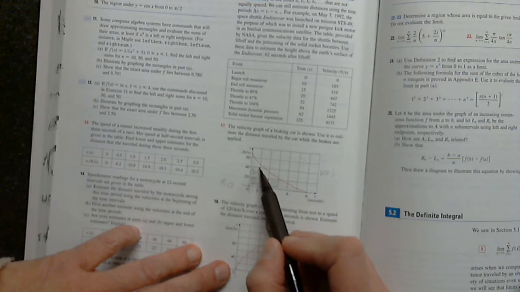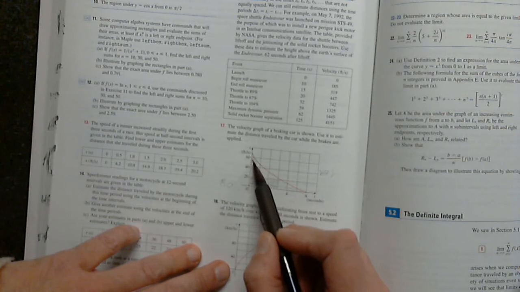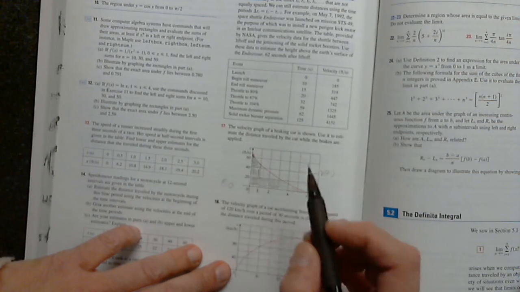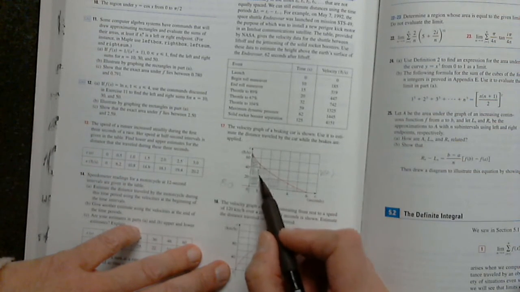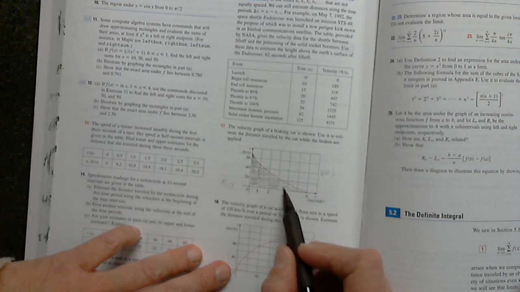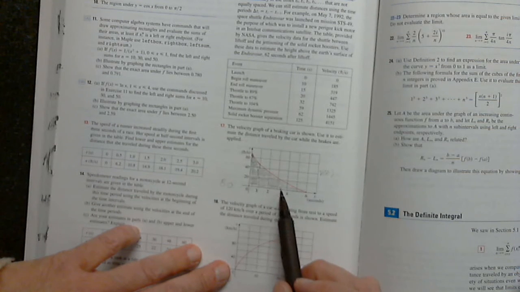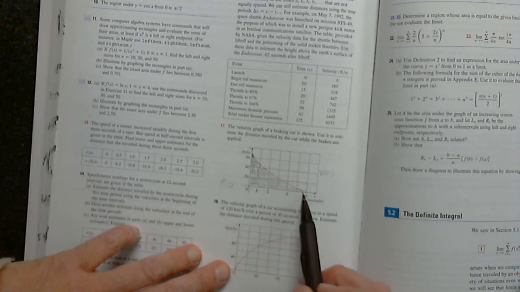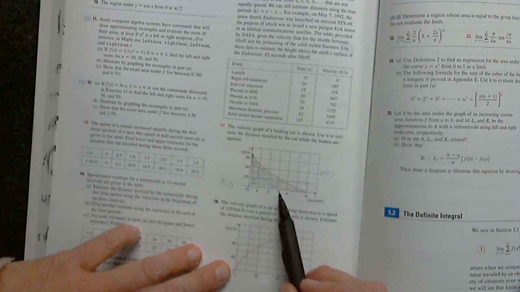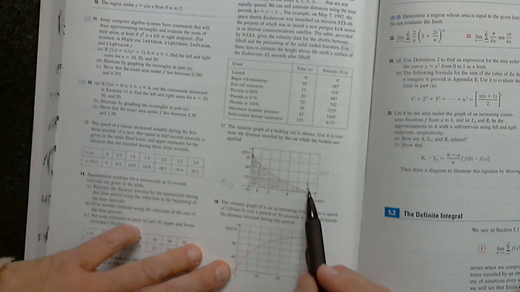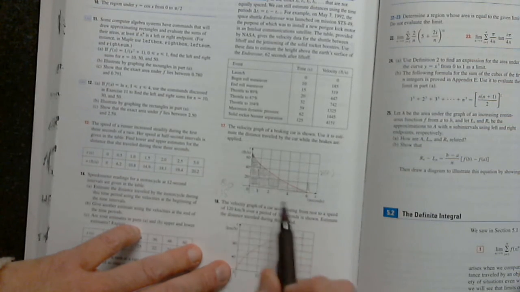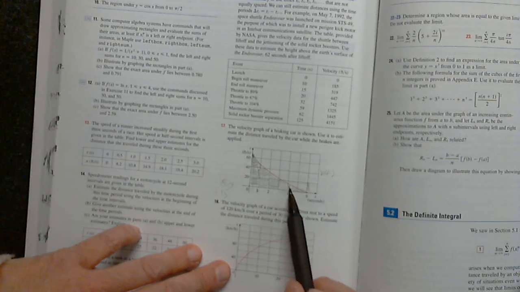So let's see what you will estimate this to be. This piece, and then this piece, and then this piece, and then these. I would roughly like to say that this is roughly half of this rectangle. So 3 times 20. So I'm going to add 15 for all this area.